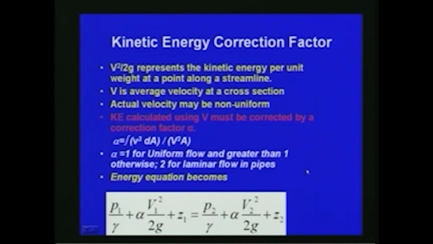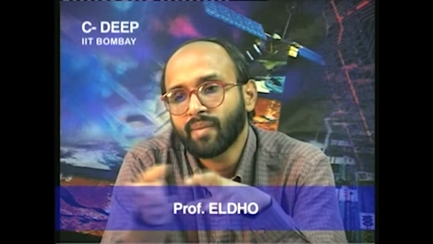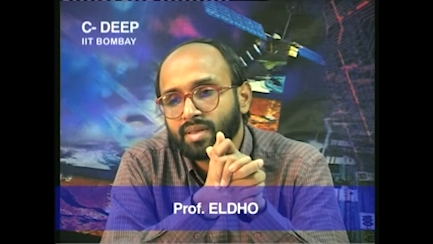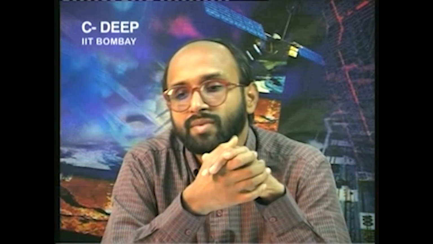So to get a correct value, this kinetic energy correction factor is to be multiplied with the velocity head V1 square by 2g or V2 square by 2g when we use Bernoulli's equation or the energy equation as shown in this slide.